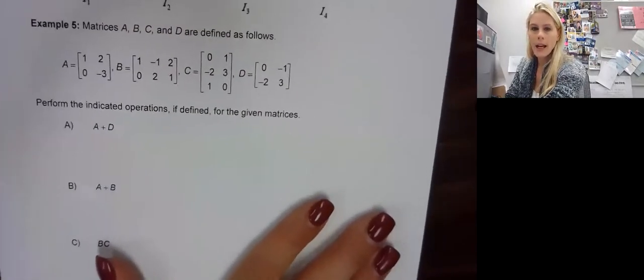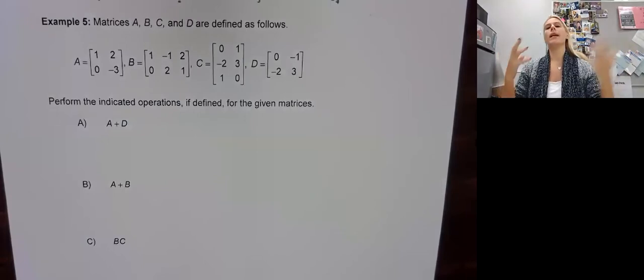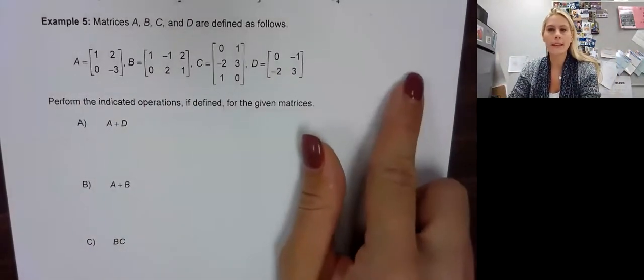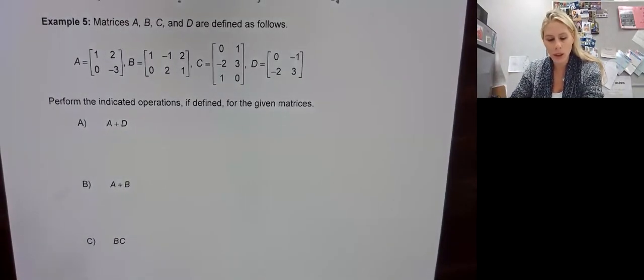All right, lots of times what professors will do when it comes to matrices, to make it easier on themselves, is they'll have a group of matrices up here, and then a bunch of operations, and that's what we're going to do right now.